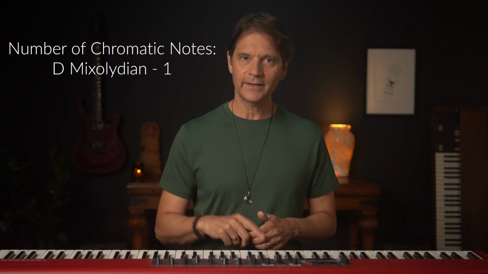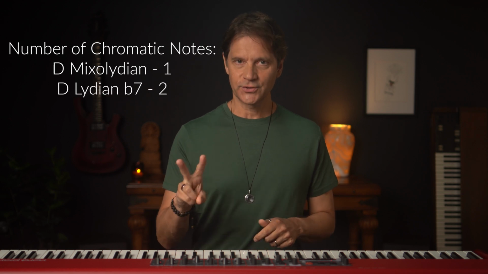Notice that we've progressively moved further and further away from the home key of C major. D mixolydian has 1 non-diatonic note, Lydian flat 7 has 2, and the D whole tone scale has 3. So the next question is, how do we get back to the safety of the diatonic scale? Well, the next chord in the progression is D minor 7, which is a diatonic chord, and the scale that fits that chord is D Dorian, which is the 2nd mode of the C major scale.